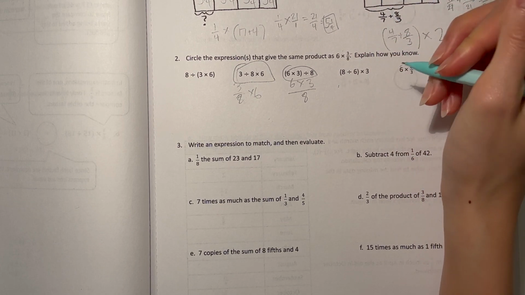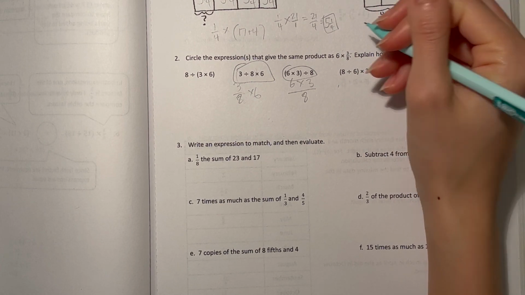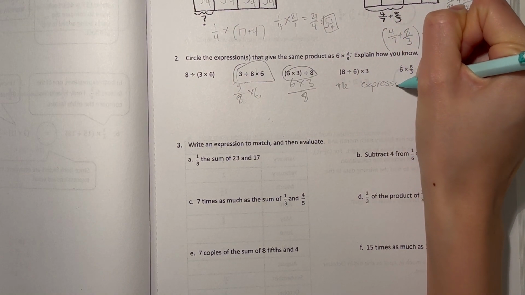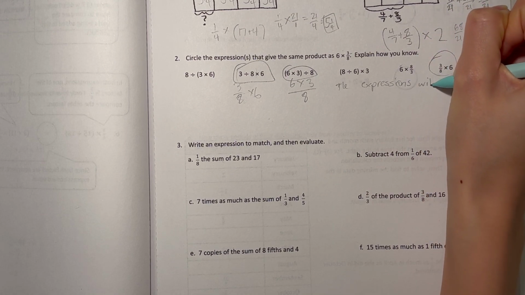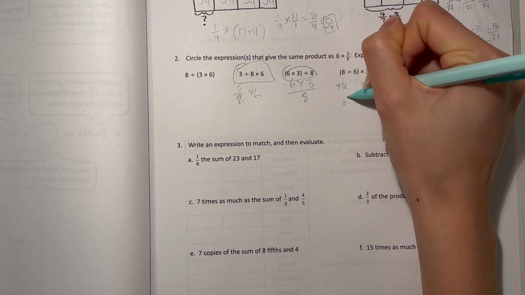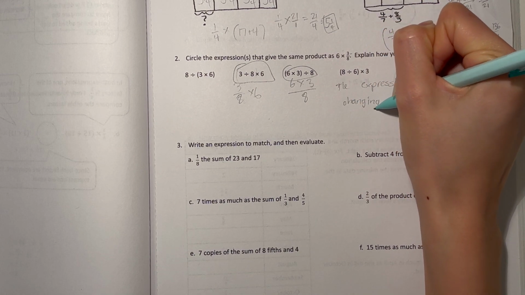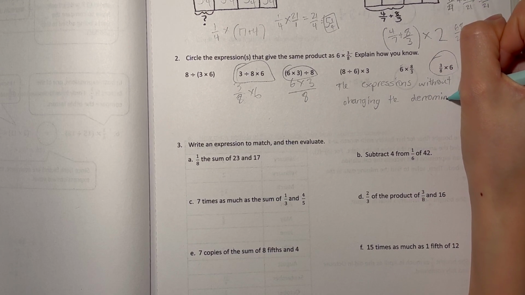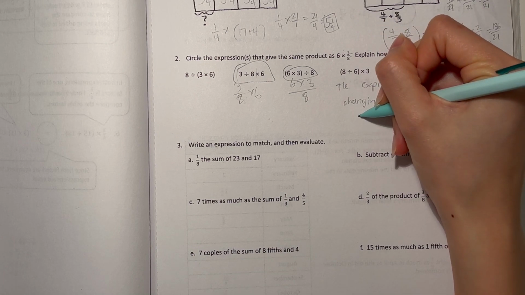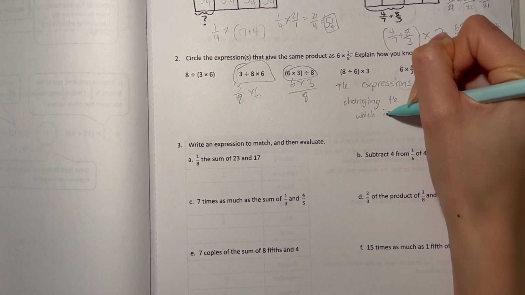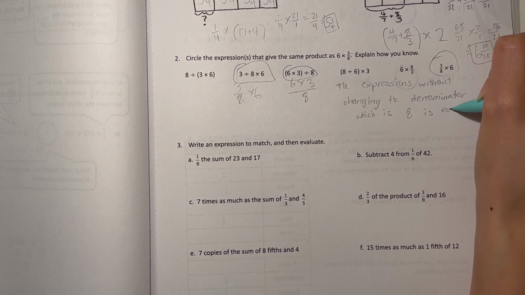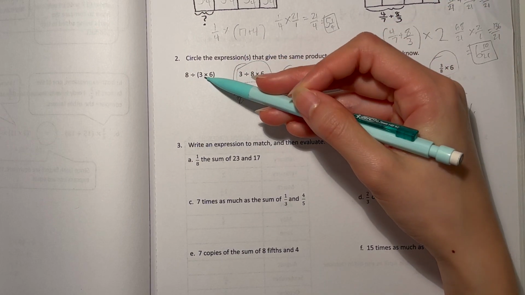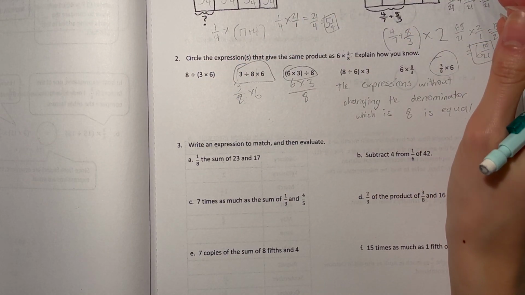So let's explain how you know. So the expressions without changing the denominator, which is 8, are equal. So like here, it's dividing 8 into 3 times 6, so that will not be equal.